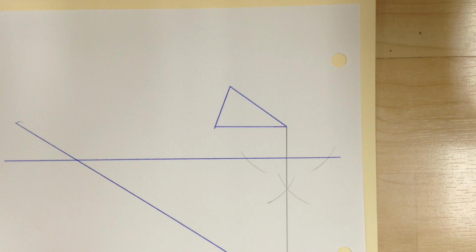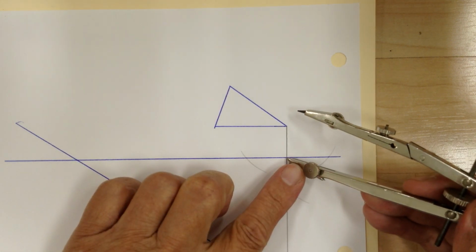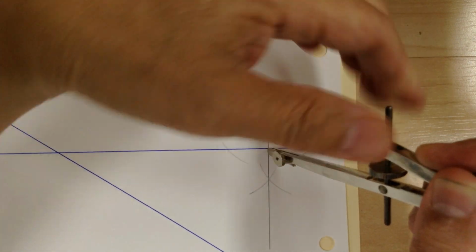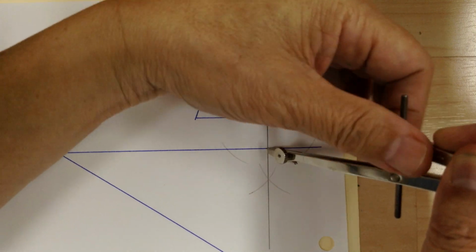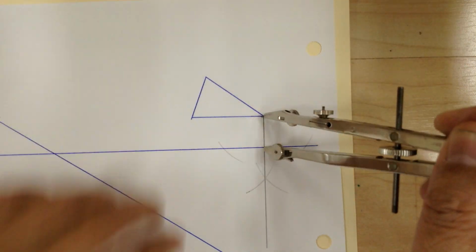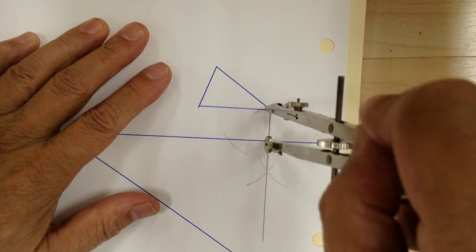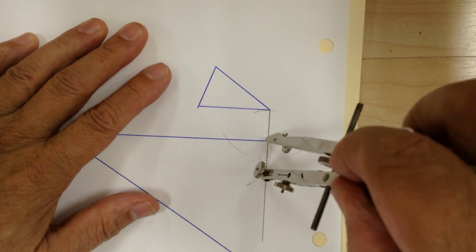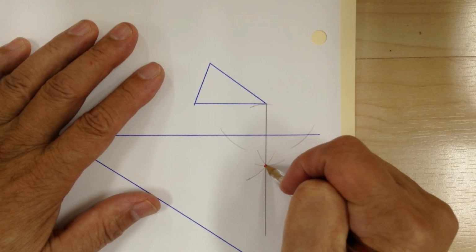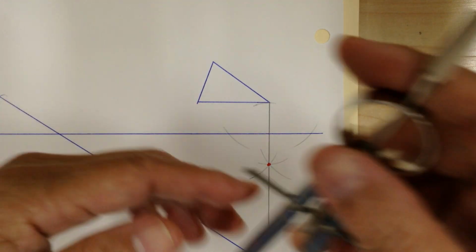And now we can go and copy the distance. So copy the distance. I'm going to mark this spot right away so we don't lose that spot. Then we're going to do the same thing for this one here.